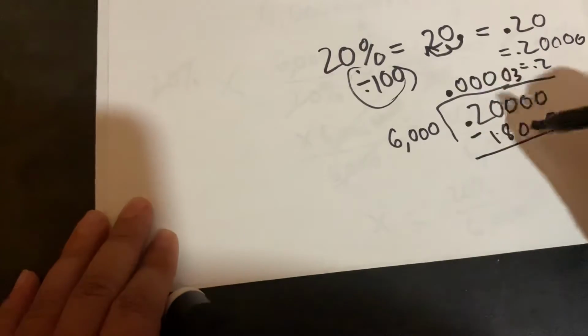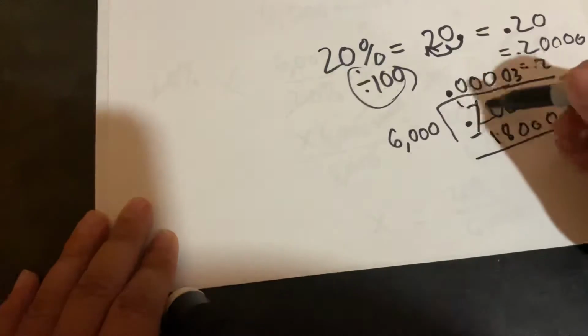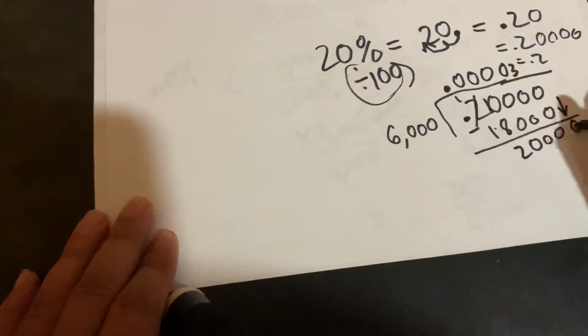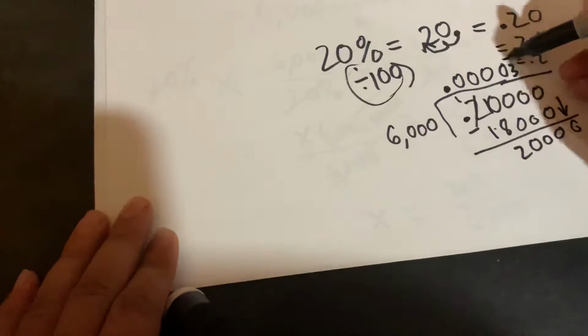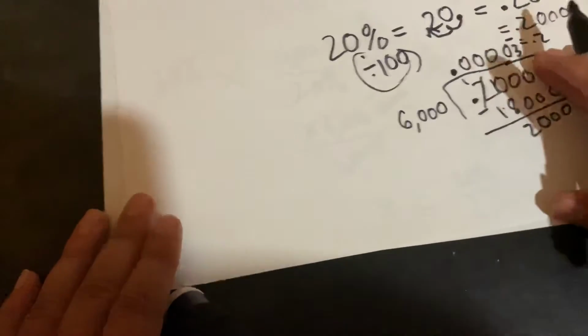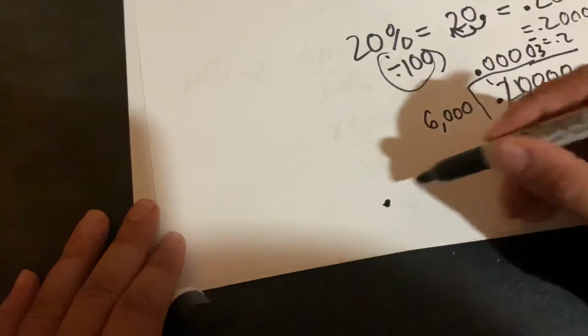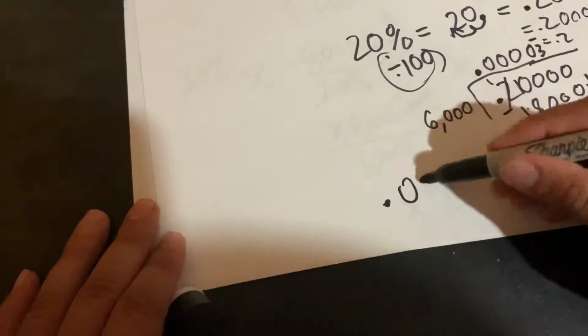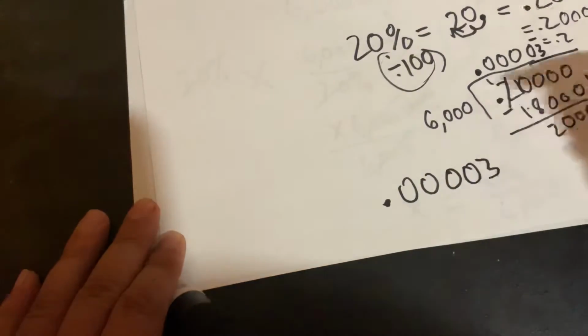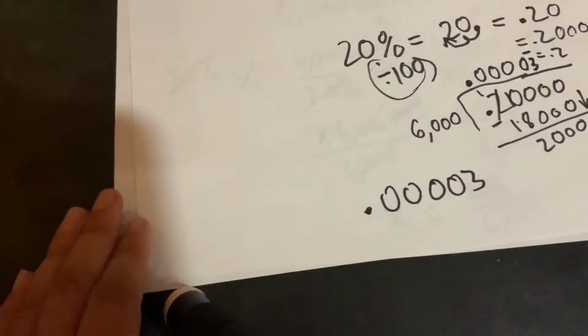And when I subtract that, that's just going to give me 2,000 again. Drop down a 0. I'm back to 20,000. So this is going to just repeat. That's why I put the little line on top of the 3. That number is going to repeat. So that ends up being 0.00003. But that doesn't give me the percentage.